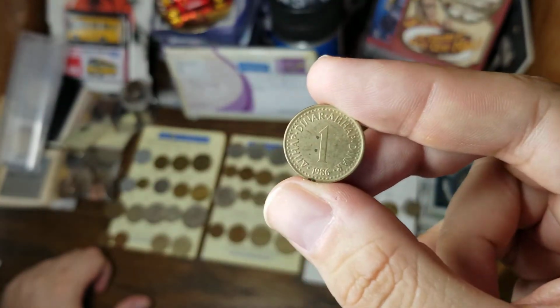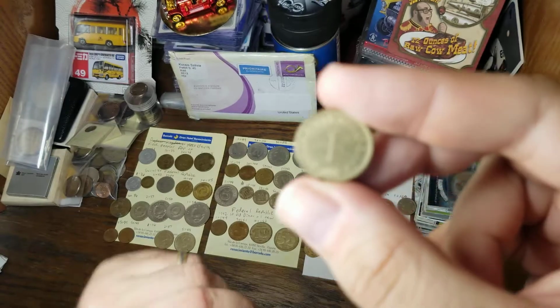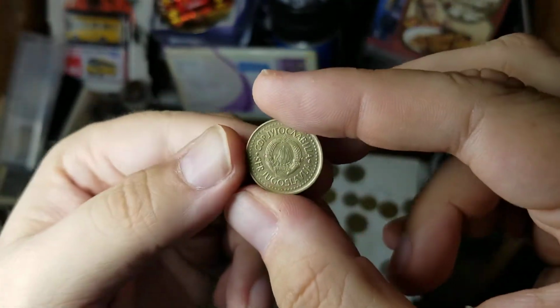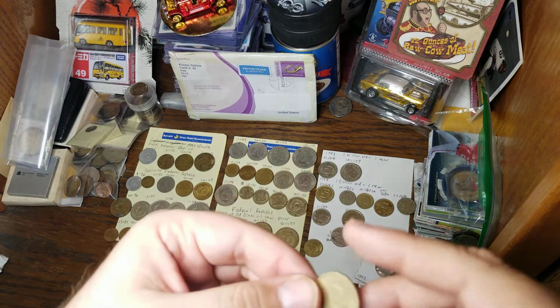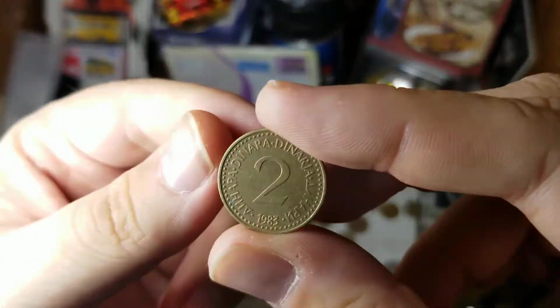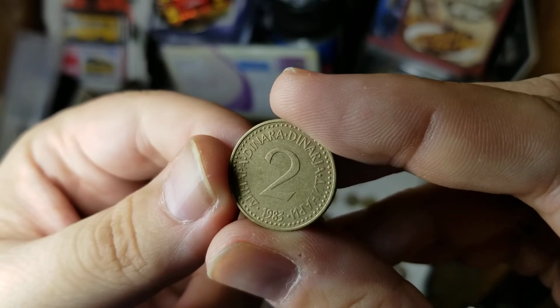Here's the 1 dinar from 1986, and we're up to KM86. Here's the 2 dinar from 1983.